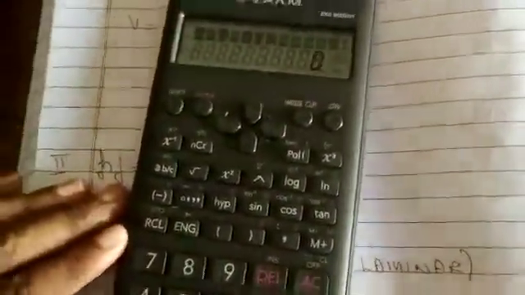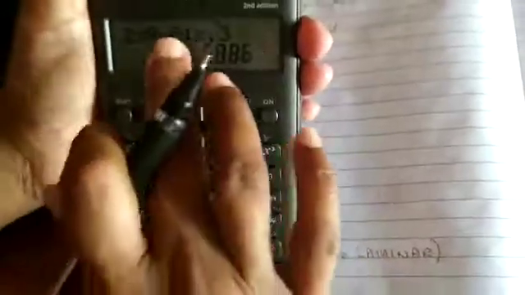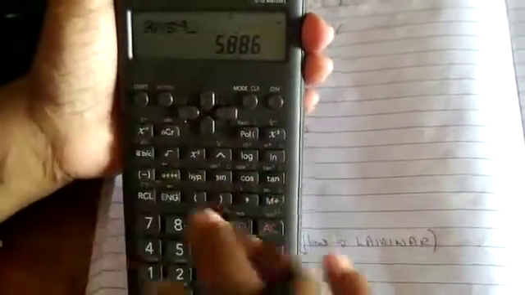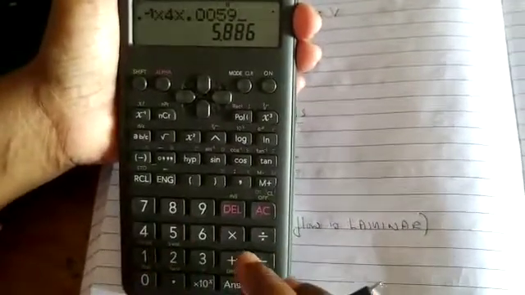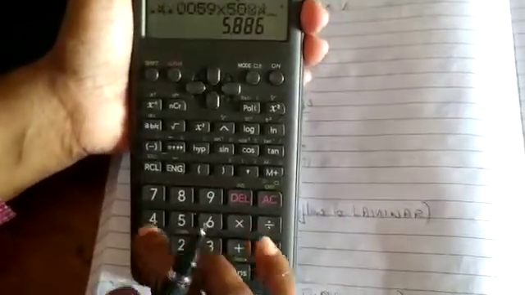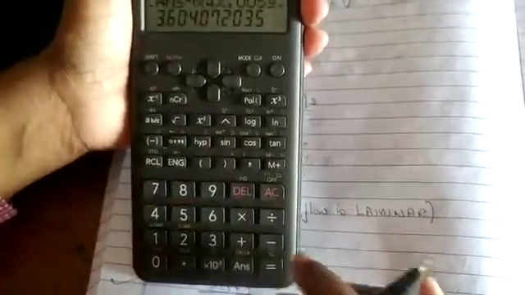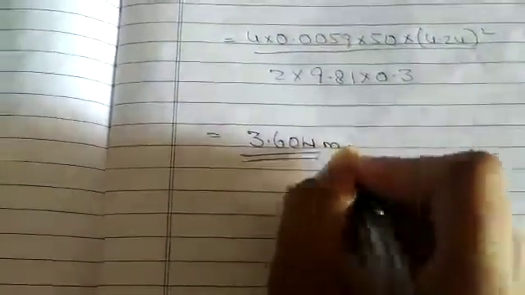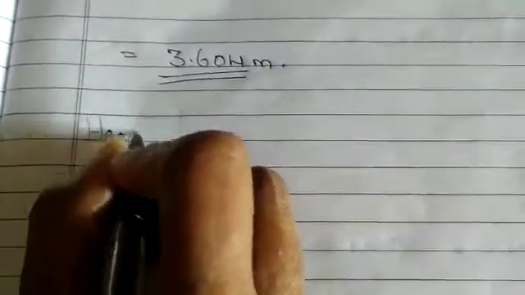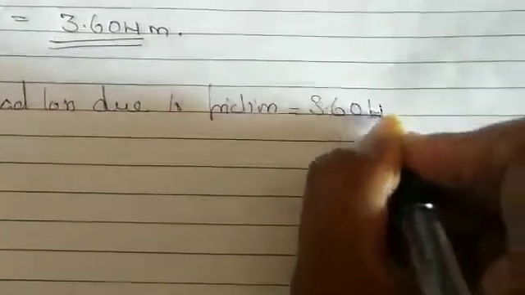Now I'll divide 2 into 9.81 into 0.3, take the inverse of that into 4 into 0.0059 into 50 into 4.24 square. I got 3.604 meter. Therefore, the head loss due to friction for the given problem is 3.604 meter.